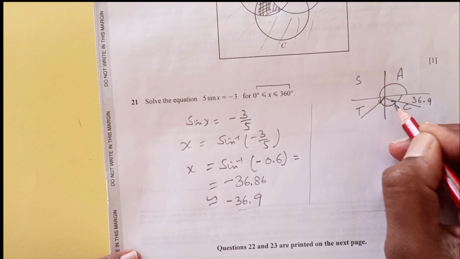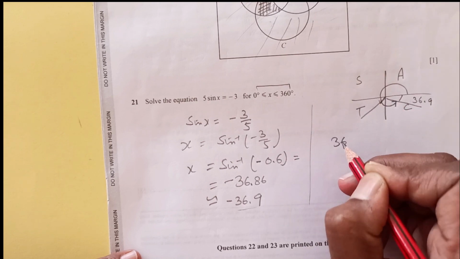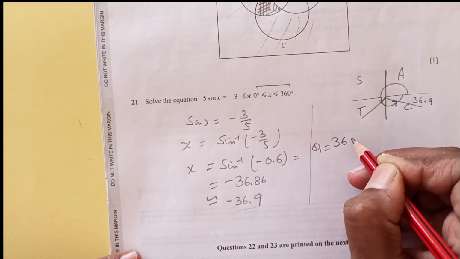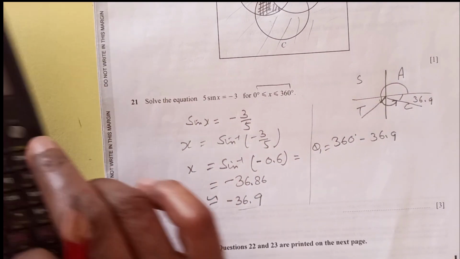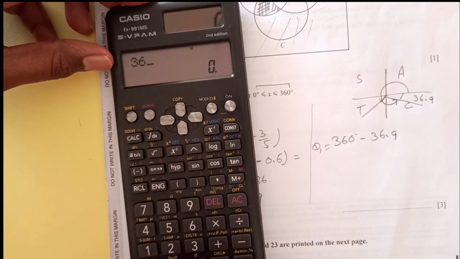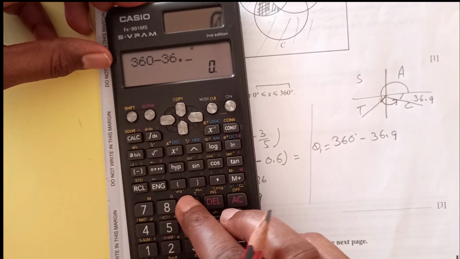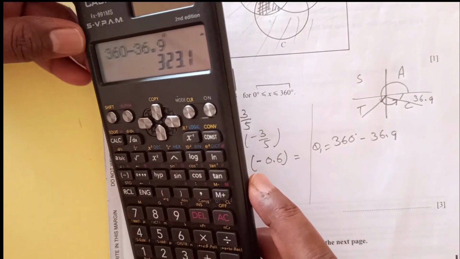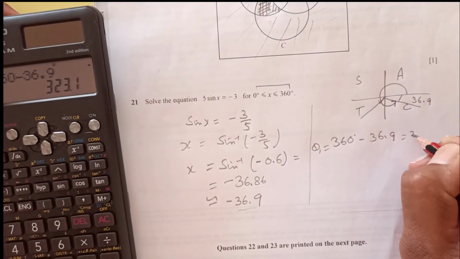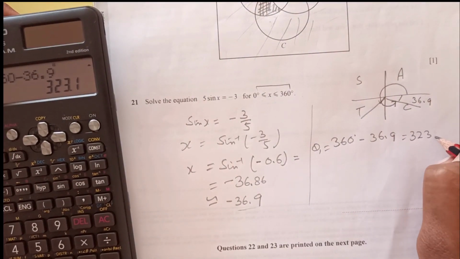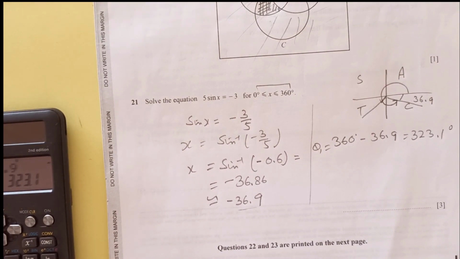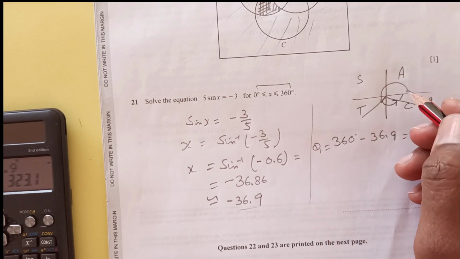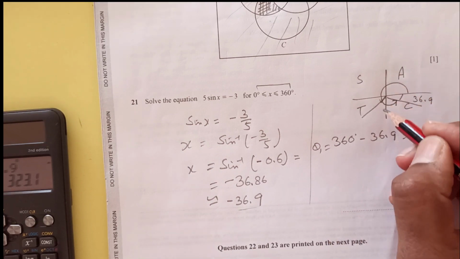Take it up to this one. This is going to be 360, theta 1 is 360 minus 36.9, 360 minus 36.9. It is 323.1, 323.1 degrees, and then the value of x, this is one angle.